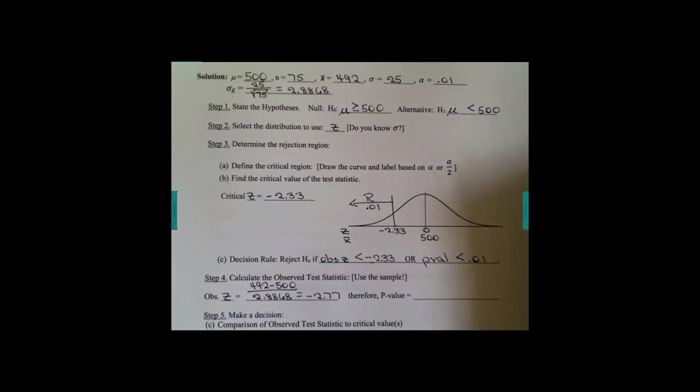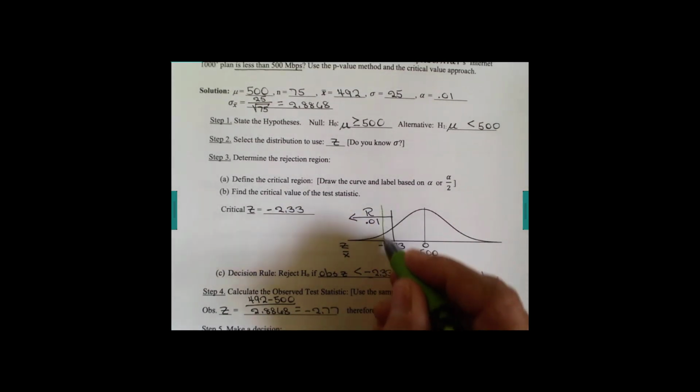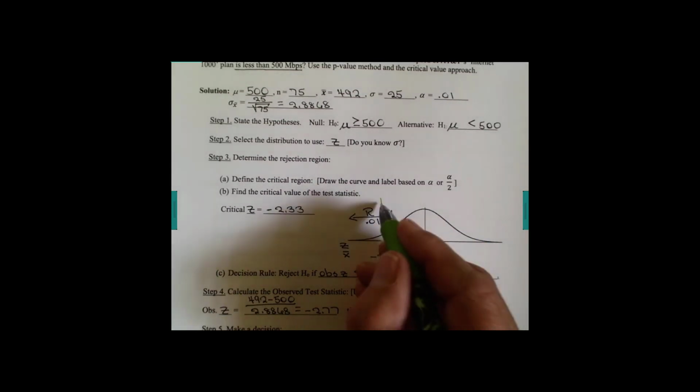Now, our test statistic fell at a negative 2.77. I'm going to draw that with a different color. I hope you can see it. Negative 2.77. Which side of my critical value did it fall? Well, negative 2.77 is in the rejection region, isn't it? Because it's smaller than negative 2.33. And that would be how I show it.